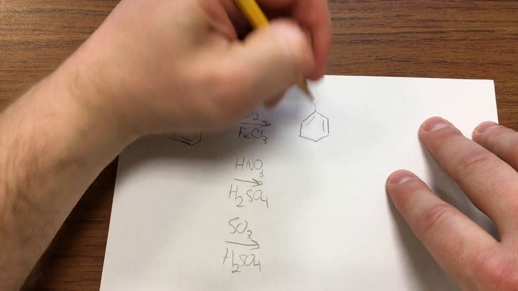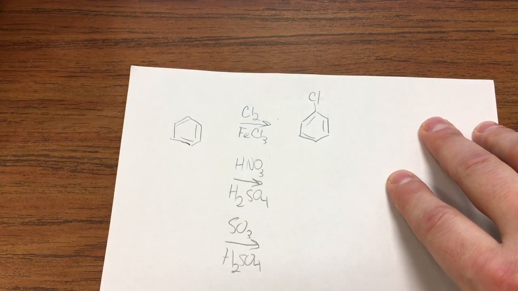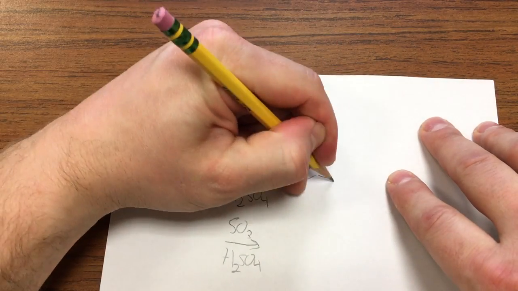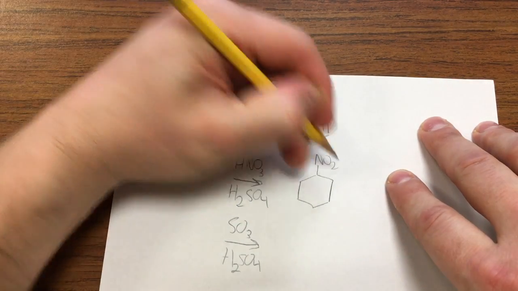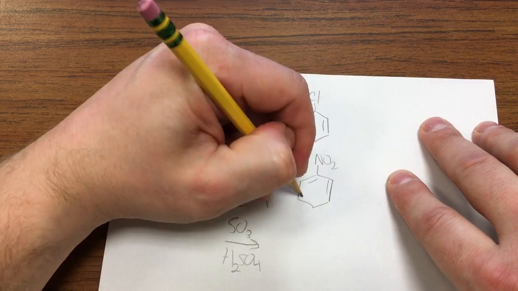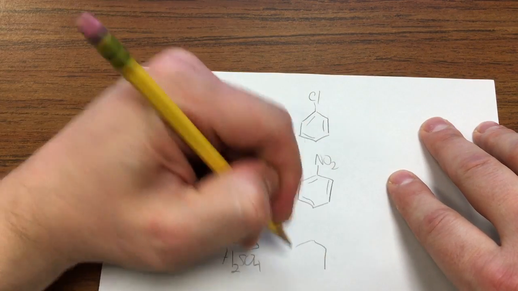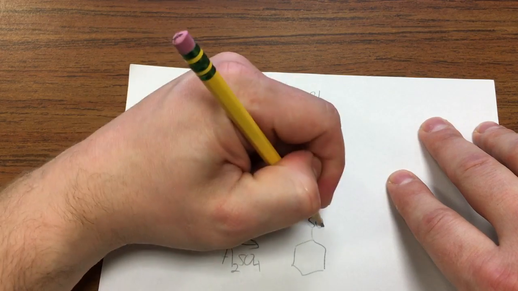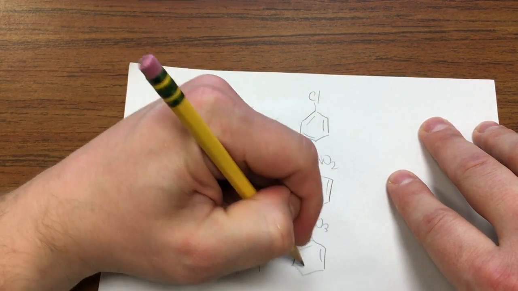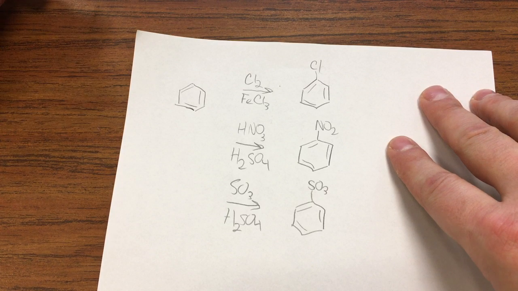I cannot draw a benzene ring, and I can't even put the chlorine in the right spot, but that is what is the net result of these reactions. NO2 right here, SO3 right here.